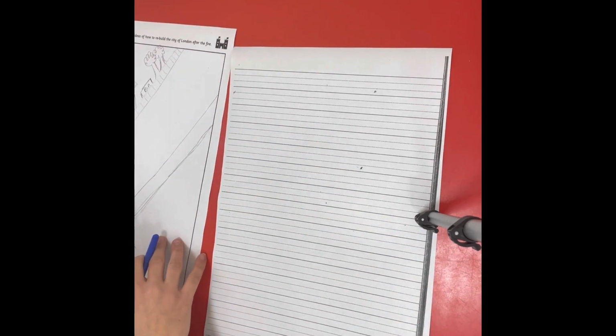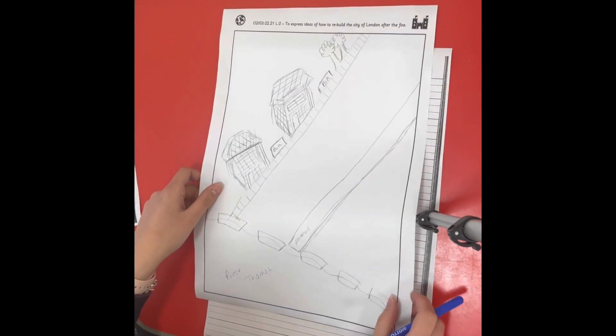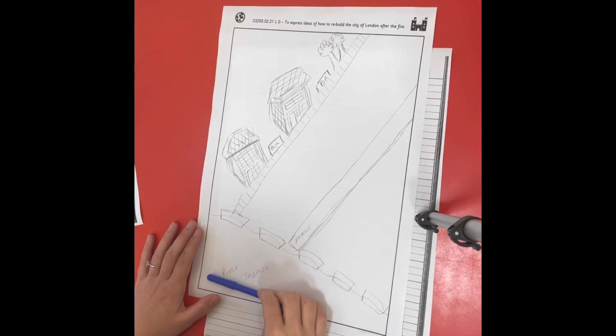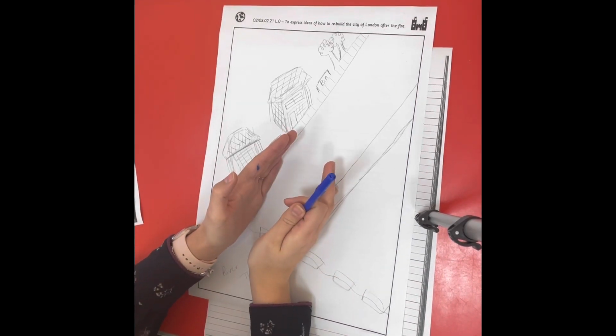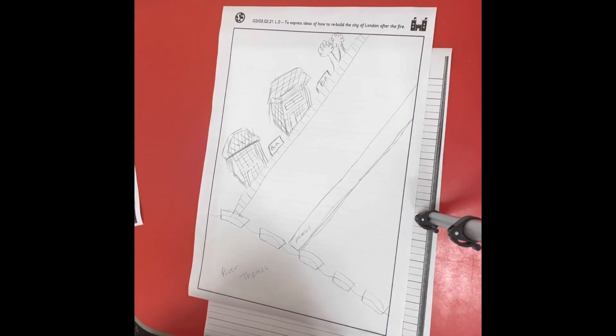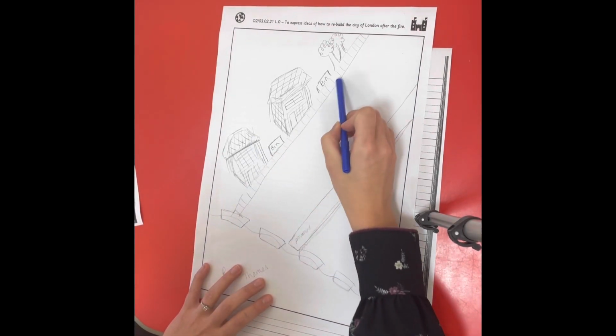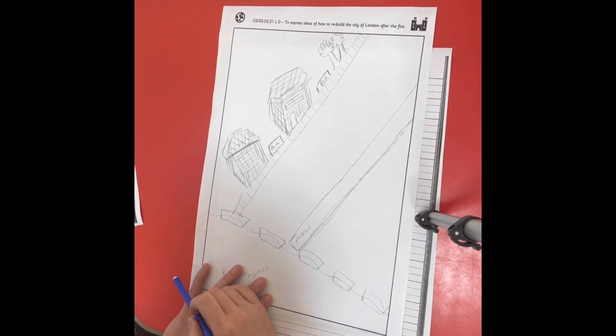Let's have a look at our design from yesterday. I made the river more accessible, easier to get water out of. I made the streets wider, so if there was another fire, it would be much safer. I added pipes and drains, so the streets were much cleaner for all the sewerage that ran out.